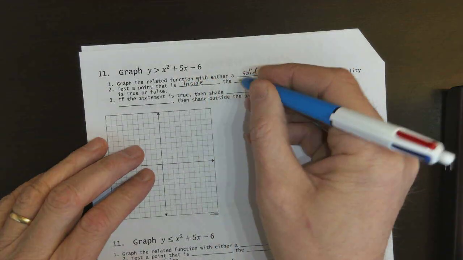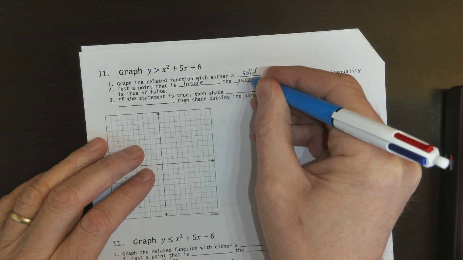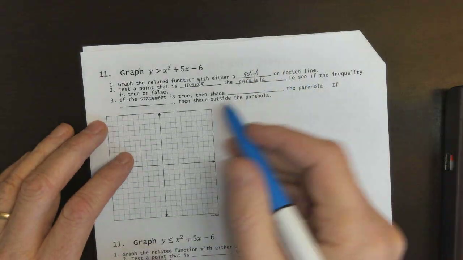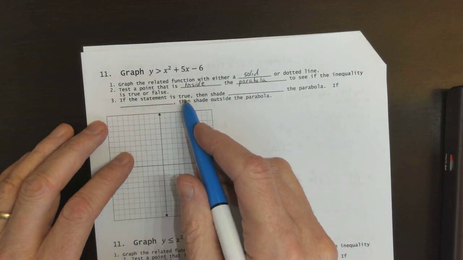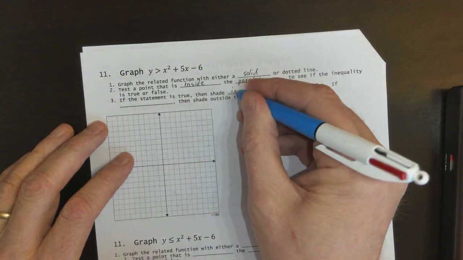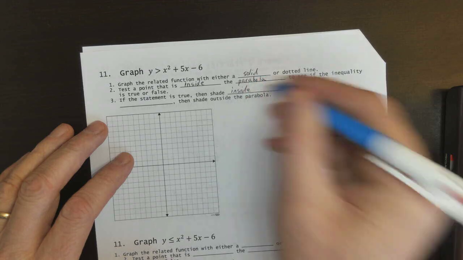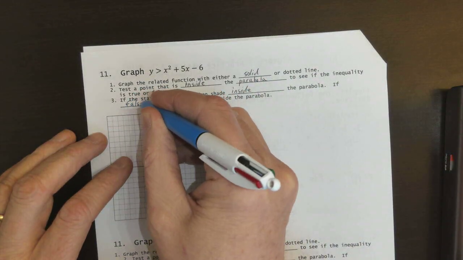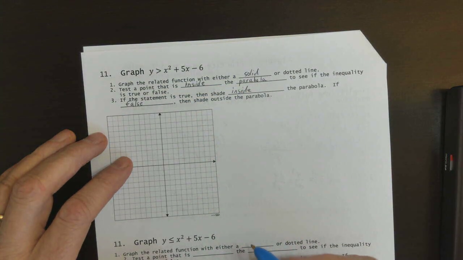We're going to test a point that is inside the parabola to see if the inequality is true or false. If the statement is true, then shade inside the parabola. If false, then shade outside the parabola.